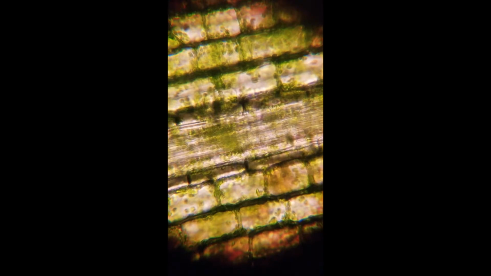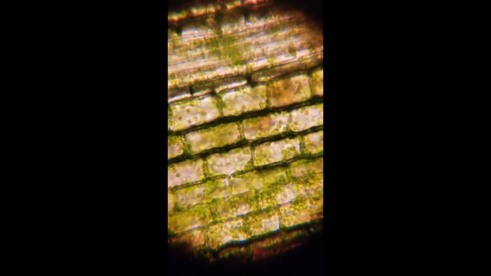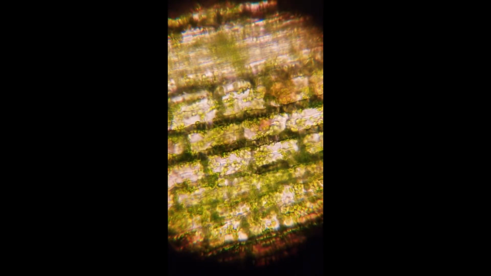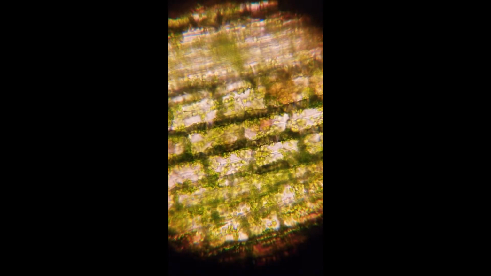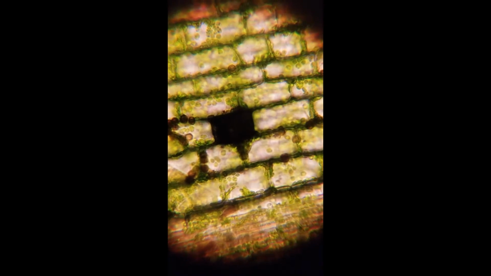But at least inside of each cell, you can also see chloroplasts moving around. I'm just changing the focal plane now to see every part of them. And if we wait a minute, you can see some movement within the cells too. And we have a hole. Look at that, a nice square hole. That's neat.